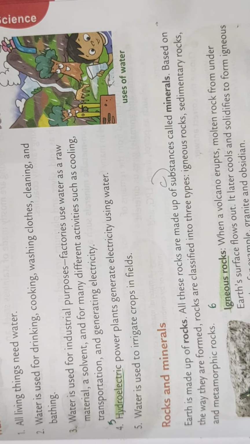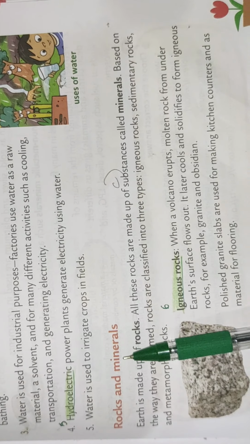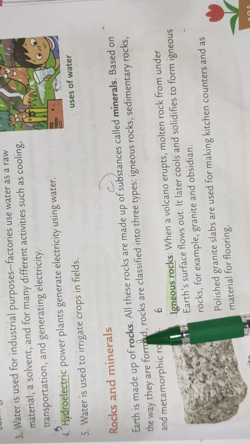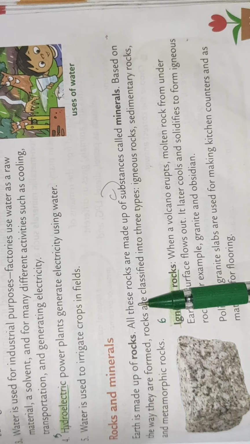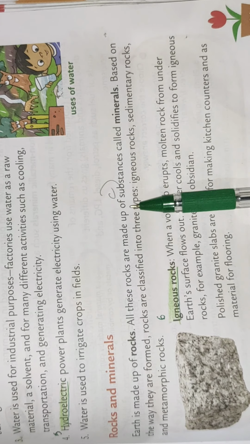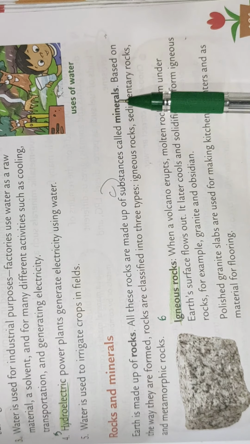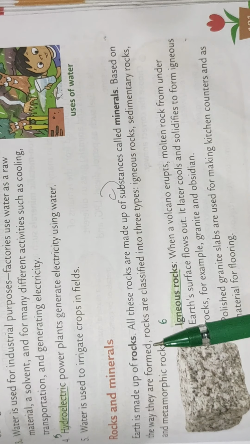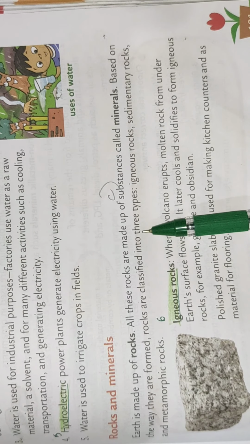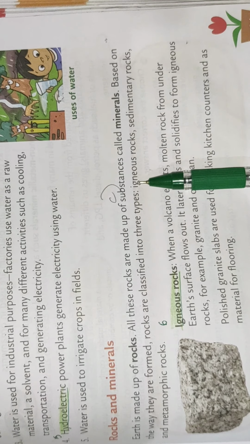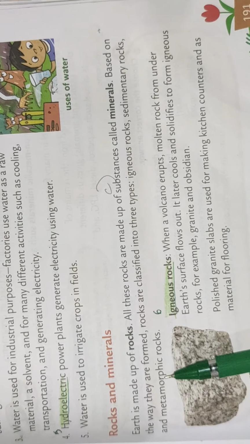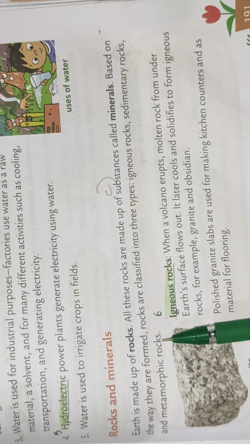The next natural resource is rocks and minerals. Earth is made up of rocks. All these rocks are made up of substances called minerals. Based on the way they are formed, rocks are classified into 3 types: igneous rocks, sedimentary rocks, and metamorphic rocks.